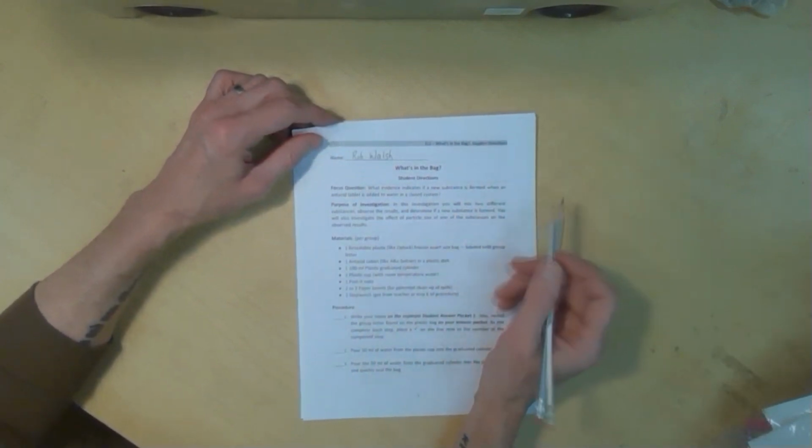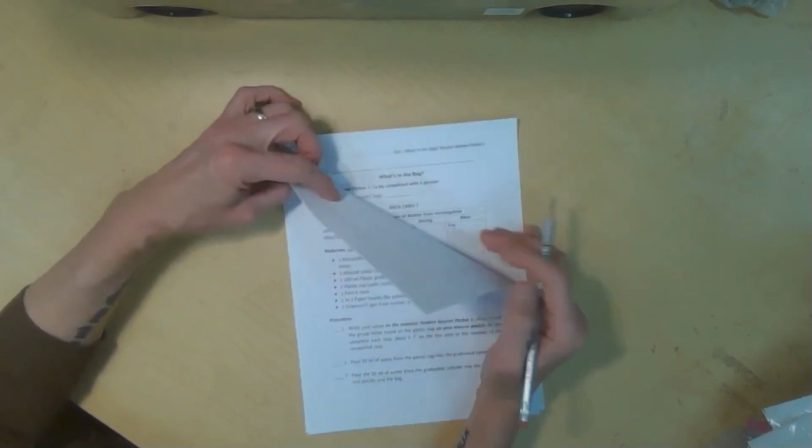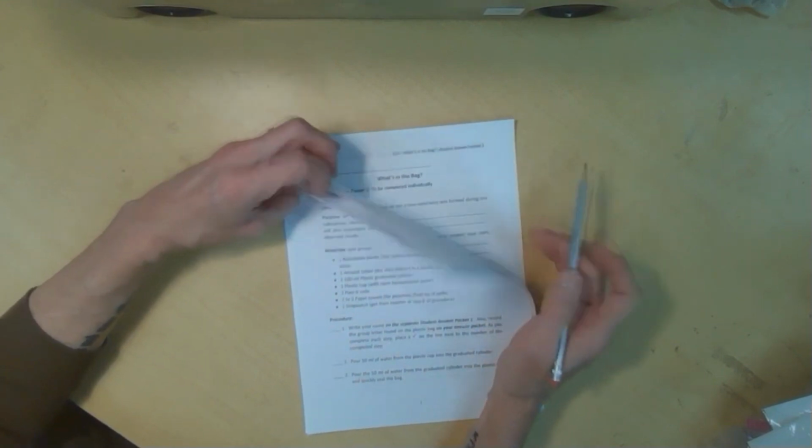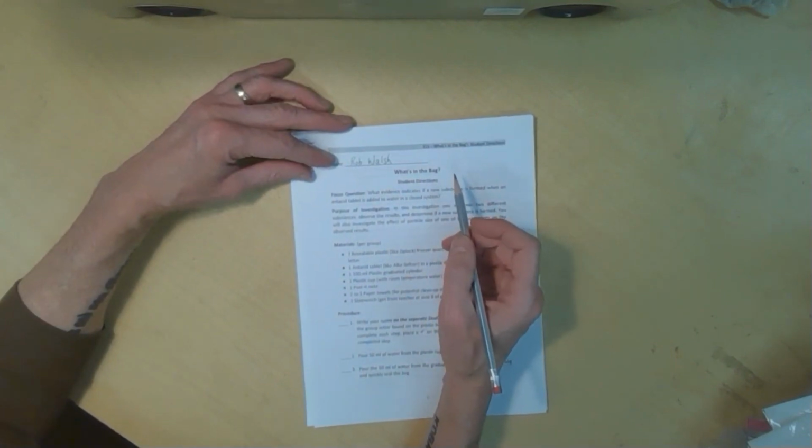So first of all, you should know that you're going to have 3 packets to work with: student directions, answer packet 1, and answer packet 2. Okay, obviously write your name on the student directions. And let's get started. Ready, go.